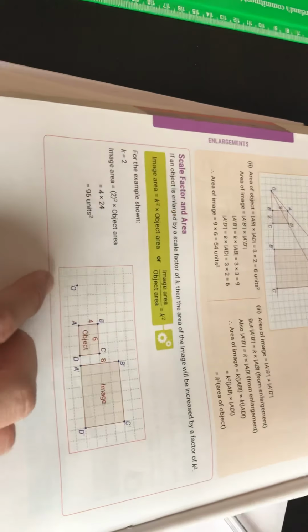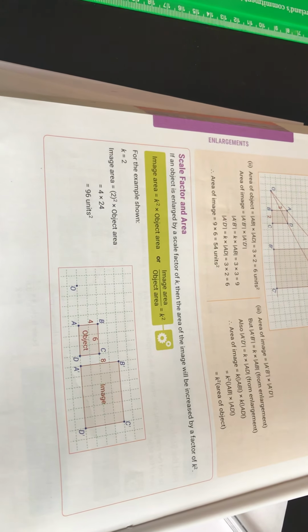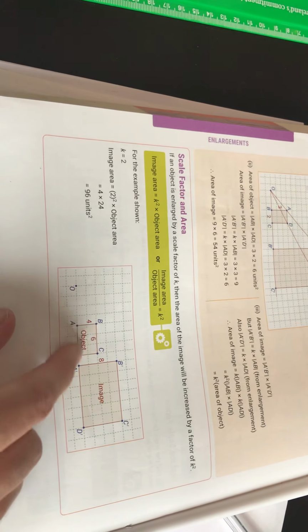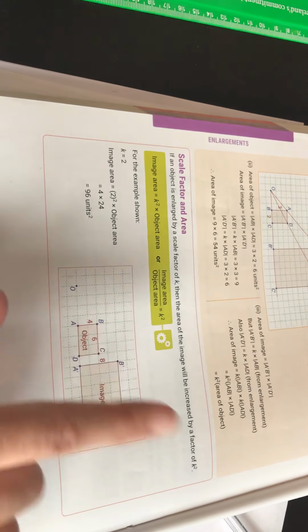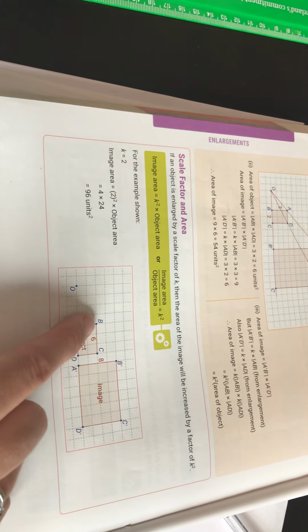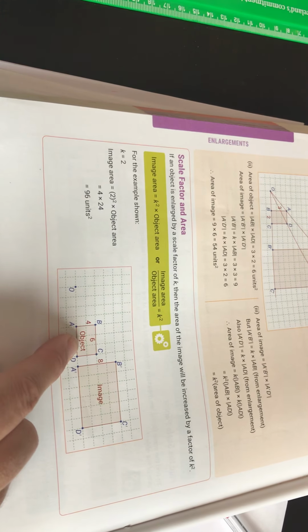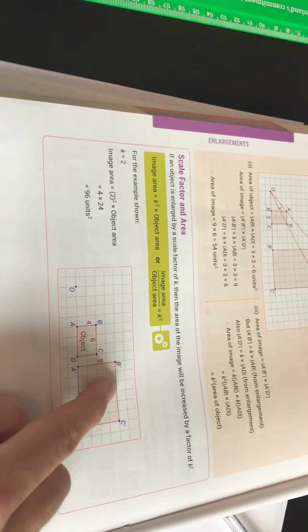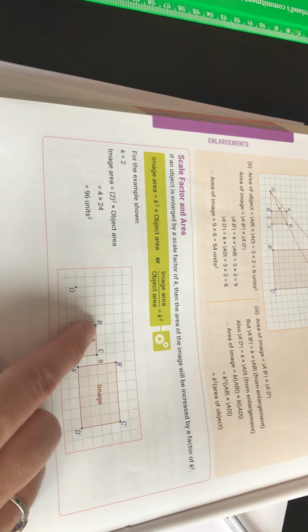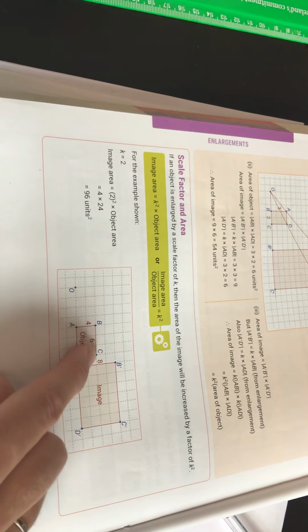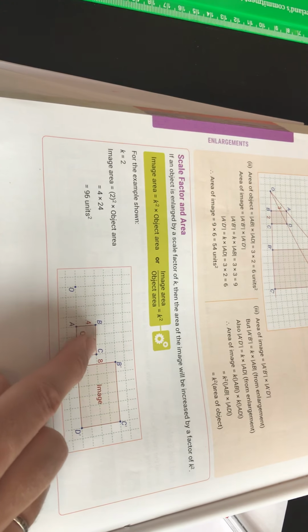And just in case, this is the only other extra thing that you might not remember or might not have actually come across in TG. If we look at the area of our objects, we have a length from B to C of 6 of your original object, and it's 6 units here, which means each of these must be 2 units in length.